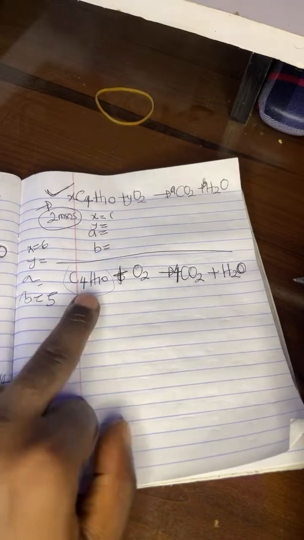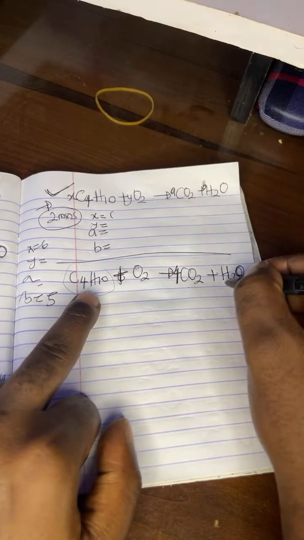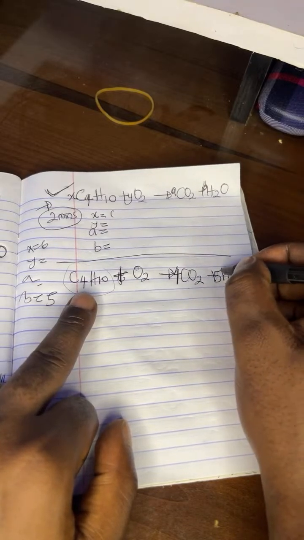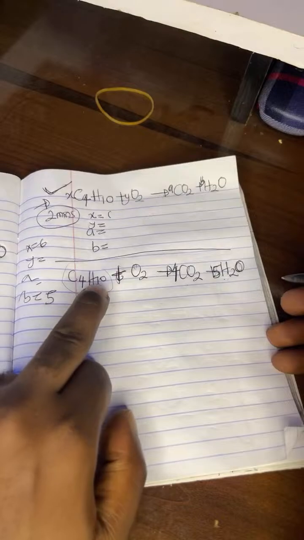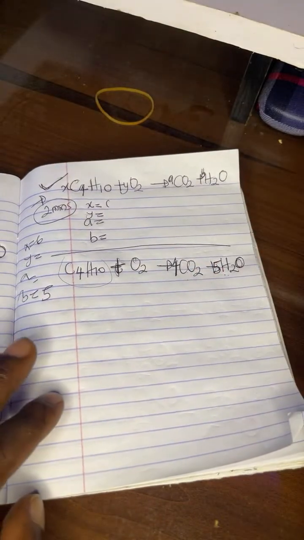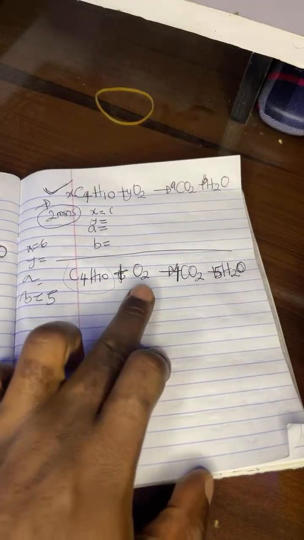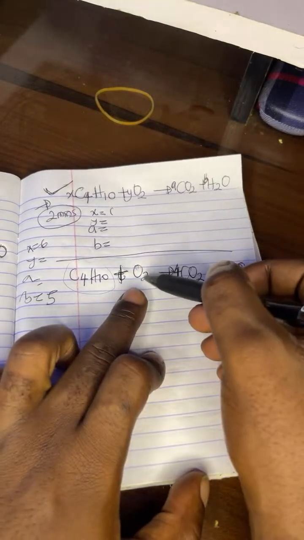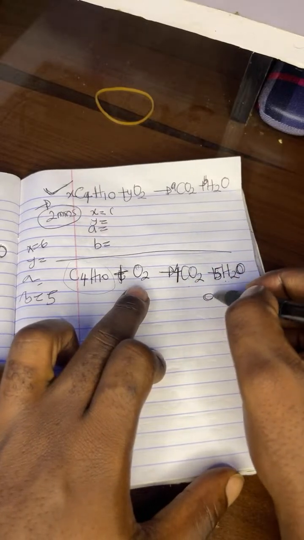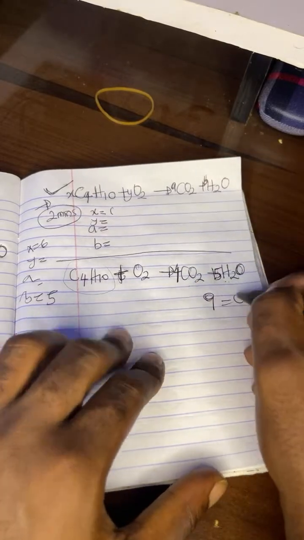Understand? How many hydrogen do you have here? 10. And hydrogen here is what? 2. So to make this hydrogen 10, I need to add 5, so that 5 times 2 will be 10. We are done with carbon and hydrogen. So now it remains oxygen. Oxygen here is 2. But oxygen here is what? It is 9.